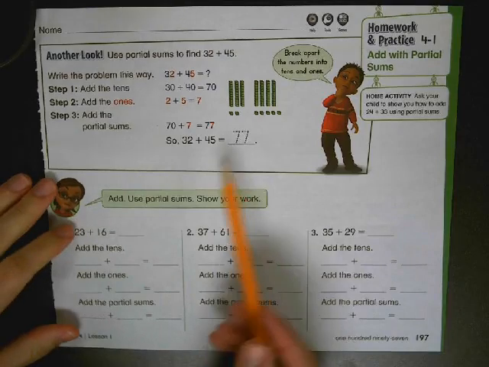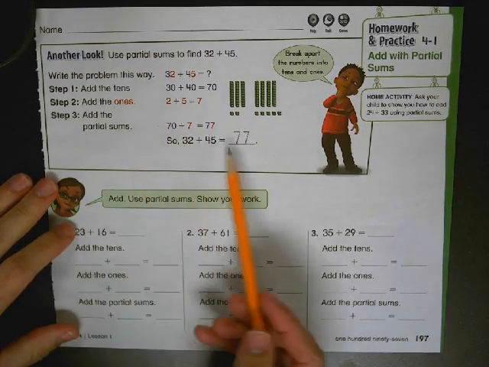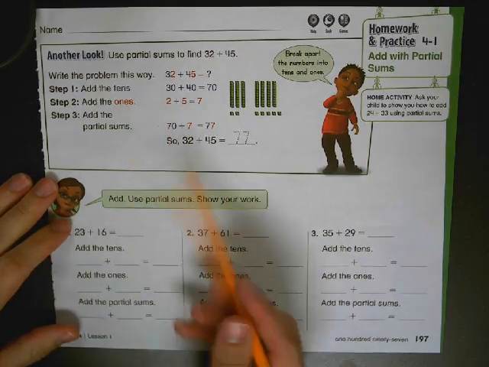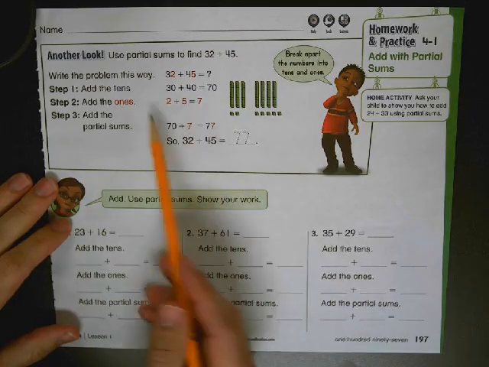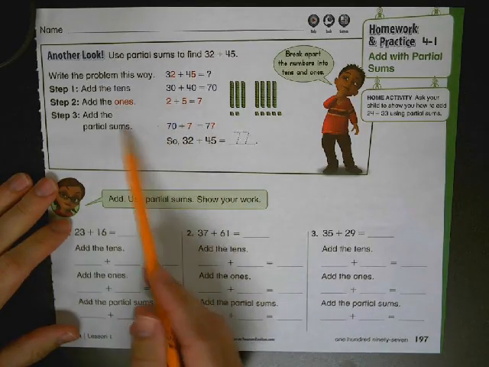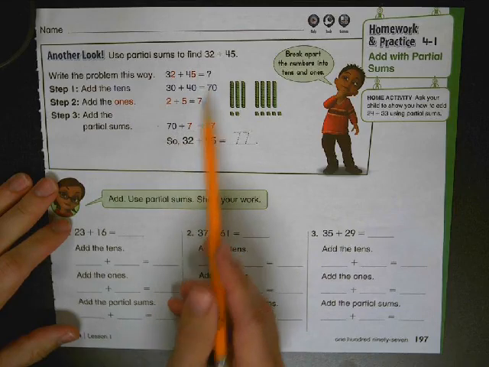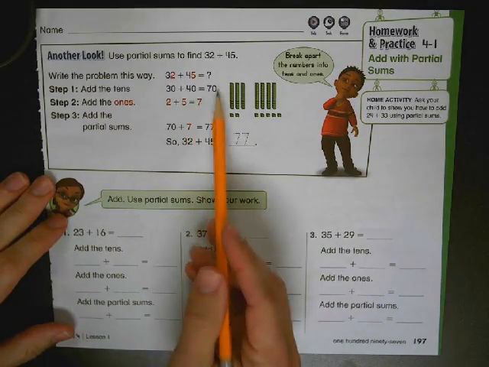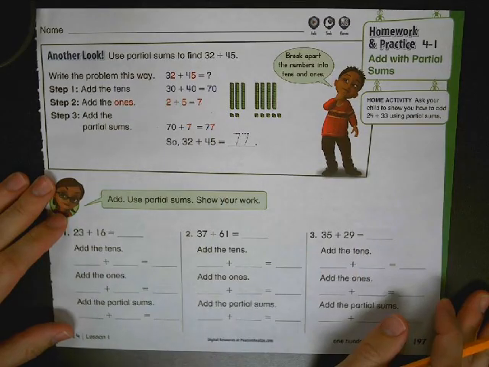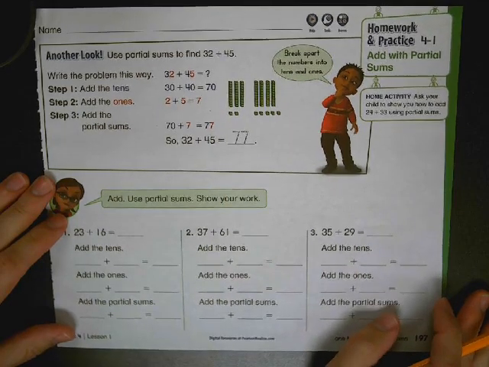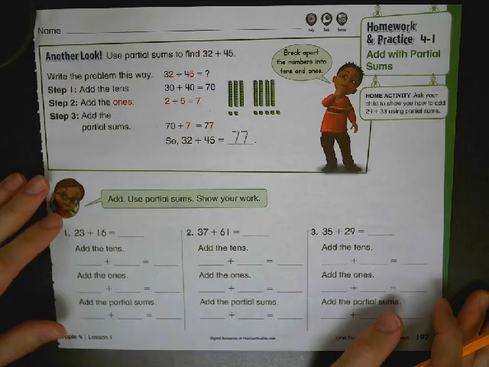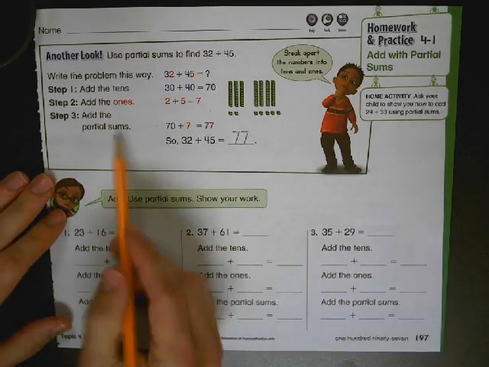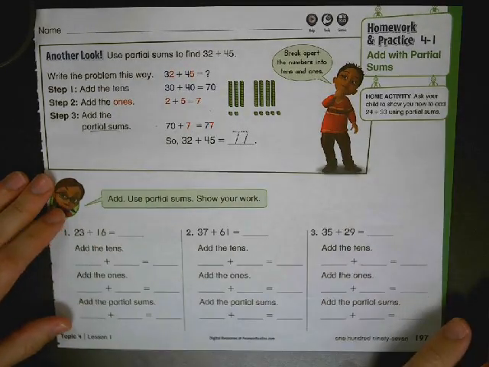So if you take a look at the example up here, it kind of breaks it down for you. If you're unsure about it, you can take a look, and hopefully this will clear up some of your questions about adding tens to ones and then adding the partial sums at the bottom, which is the tens and the ones together. So partial sums is literally just adding the tens and the ones together. When you see that it says partial sums later on: first step, add the tens. Second step, add the ones. Third step, add the partial sums, which is tens plus ones.